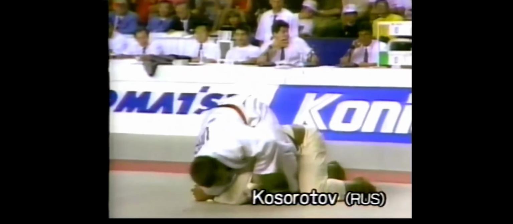From the 1991 World Championships, here's the final match in the 95 kilogram and over category. Kozorotov of Russia demonstrates a well-executed ude hishigi juji gatame.